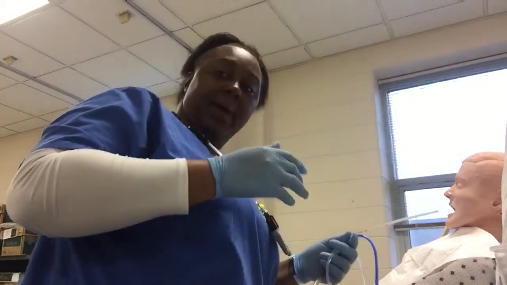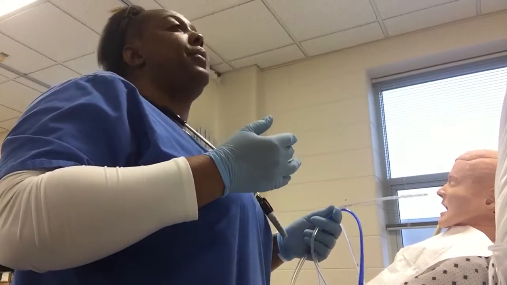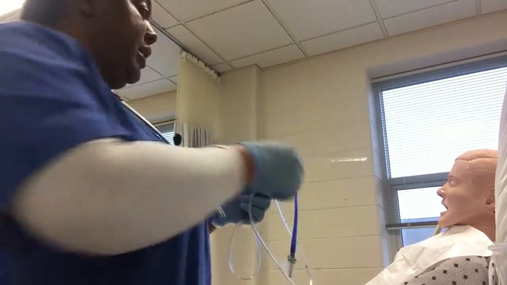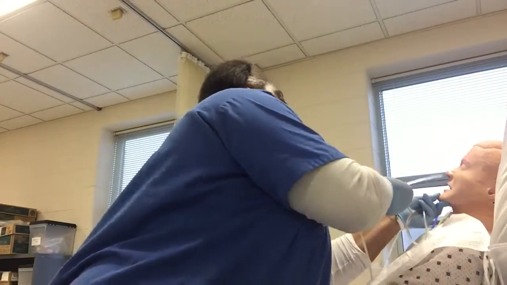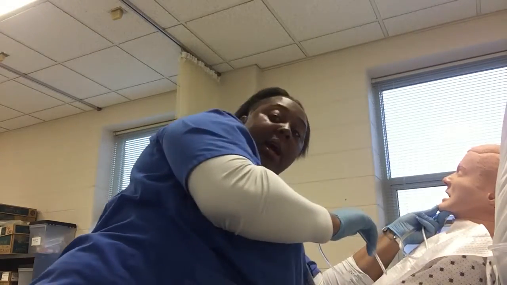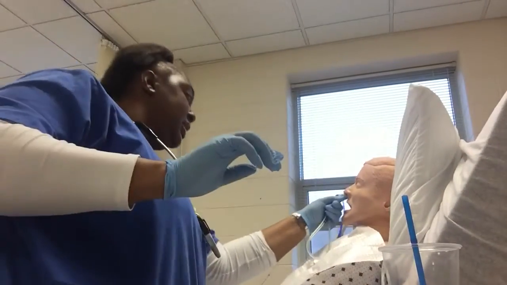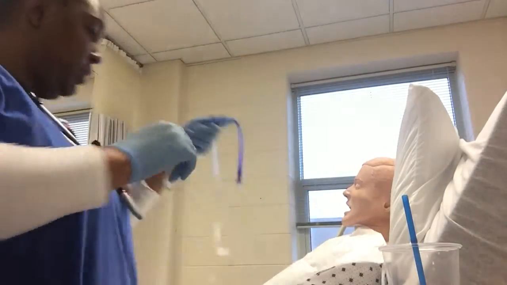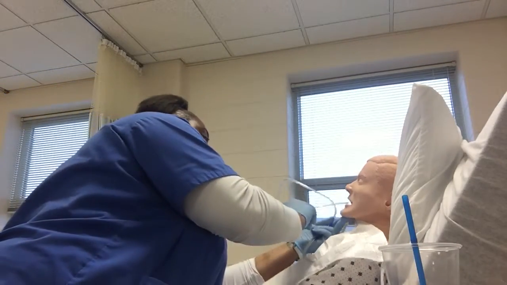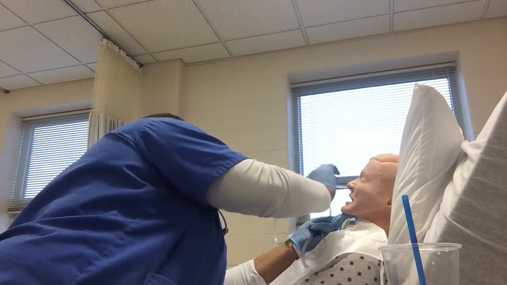I will ask the patient to hyperextend their neck, so that it's an easier flow going down. Patient hyperextends their neck. Well, I have to assess the patency of their nares to see which one will be best to go into, and we're going to use the right nostril. So that's hyperextend the neck.